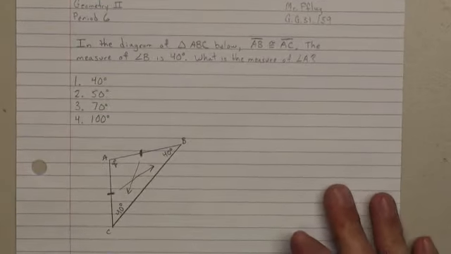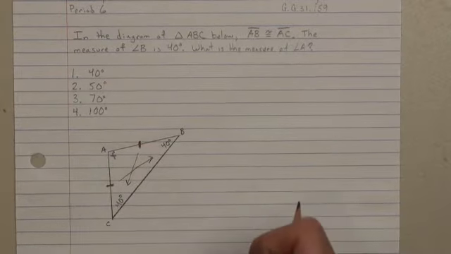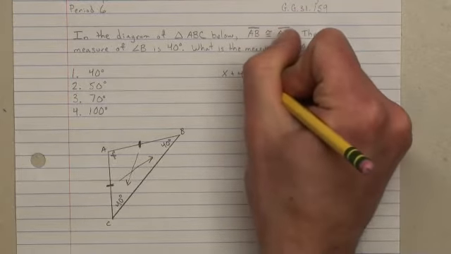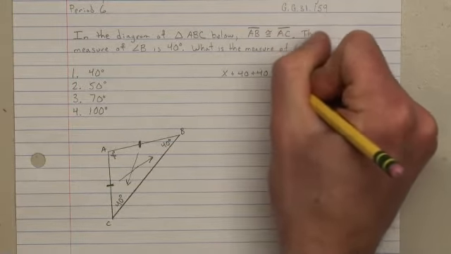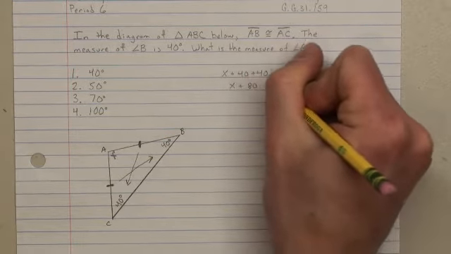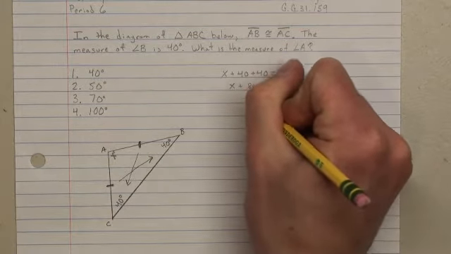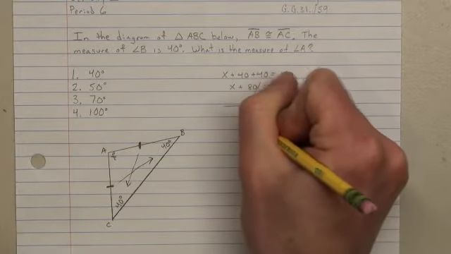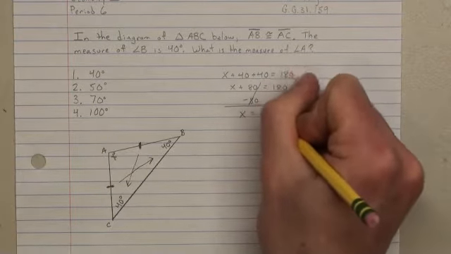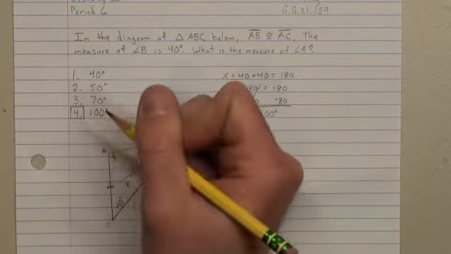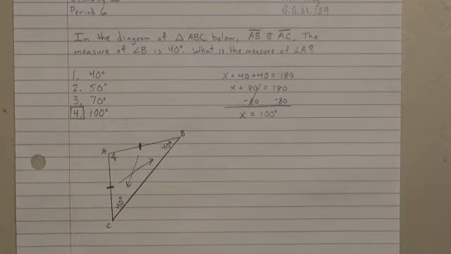degrees for now. So, now we can just use the fact that all 3 angles add up to 180 to solve for X. So we have X plus 40 plus 40 equals 180. X plus 80 equals 180. Subtract 80 from both sides, and X equals 100 degrees. So choice 4 is correct. Okay?